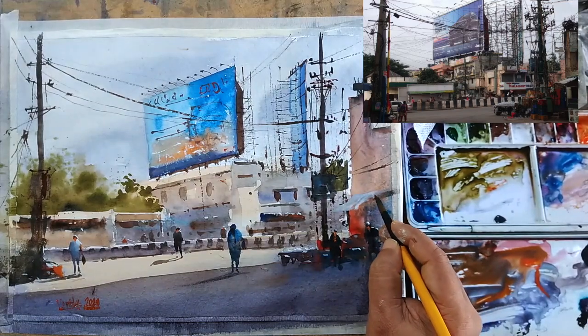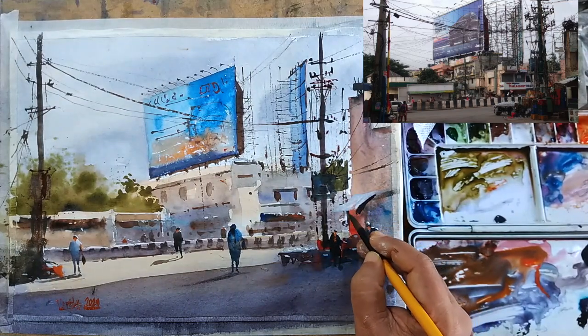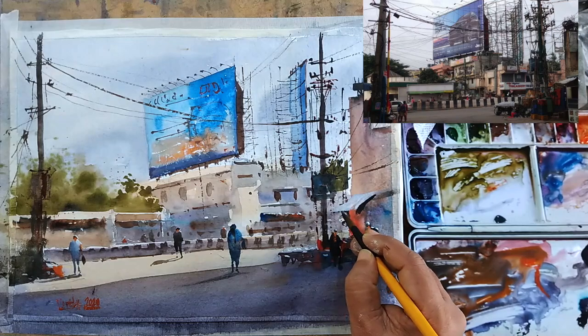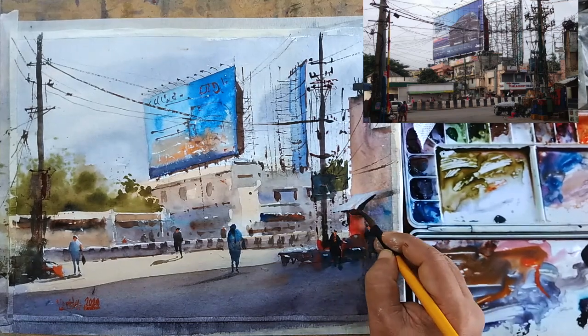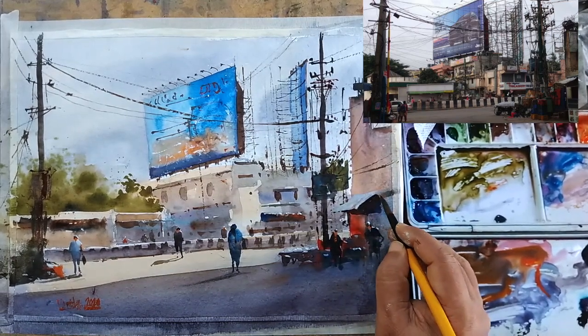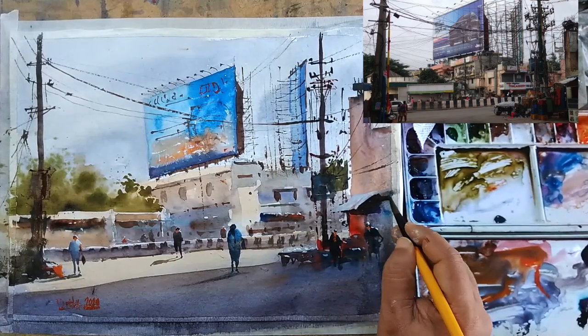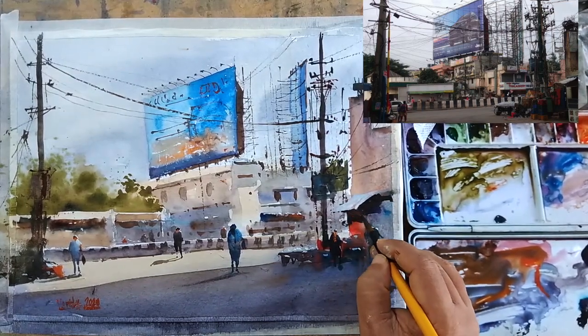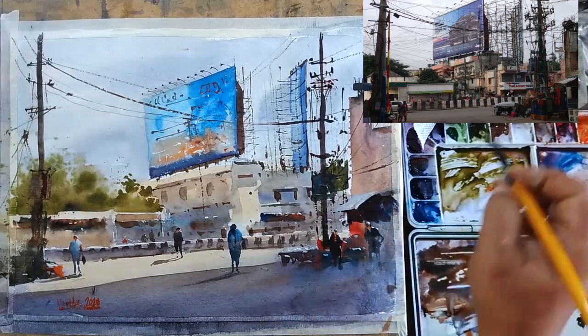I mean, here we need some shadows. Otherwise it looks very odd. Looks really odd there.